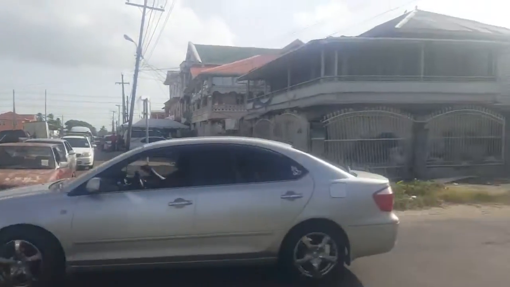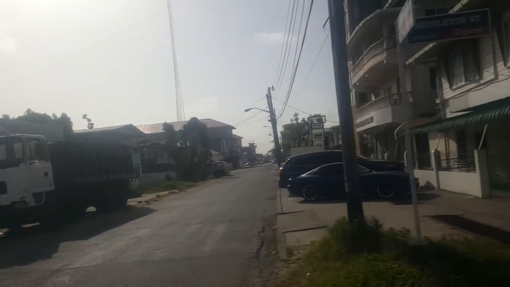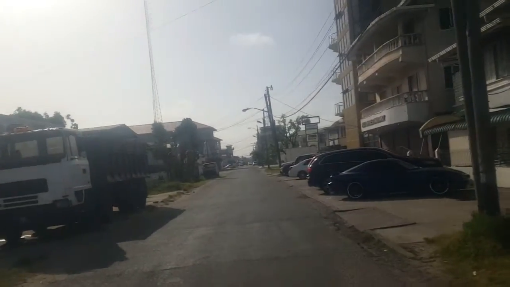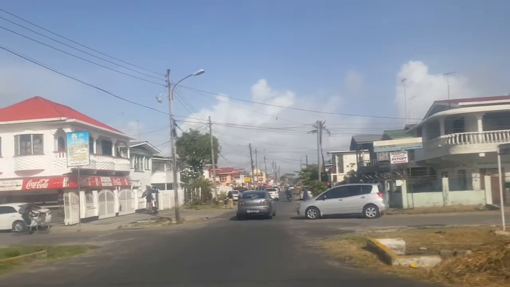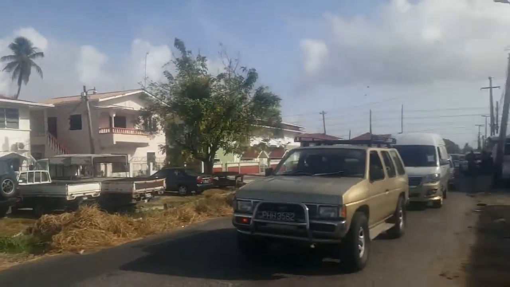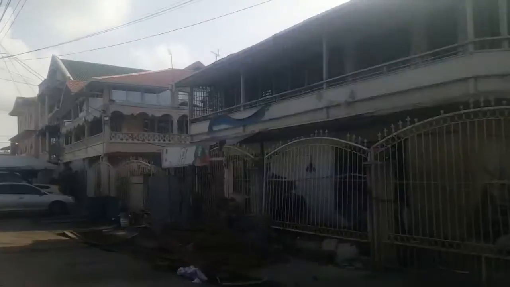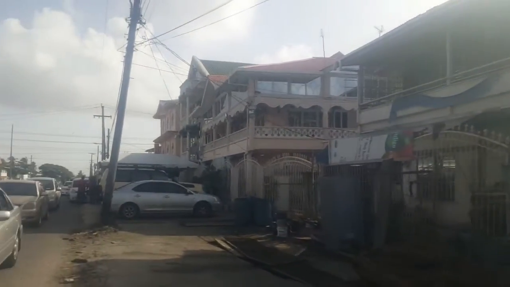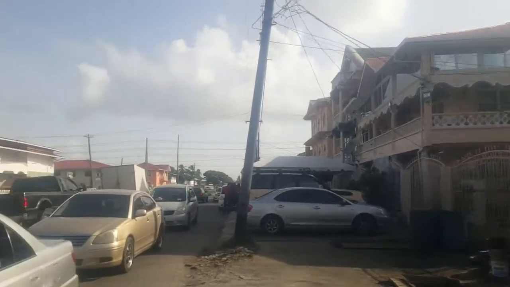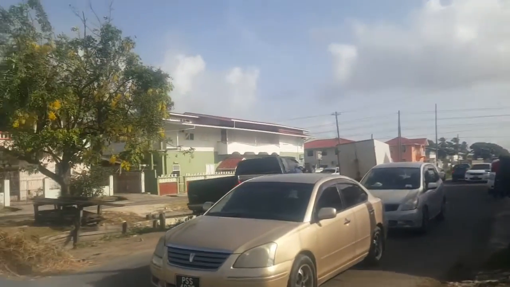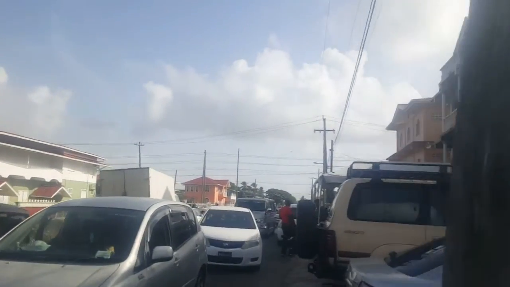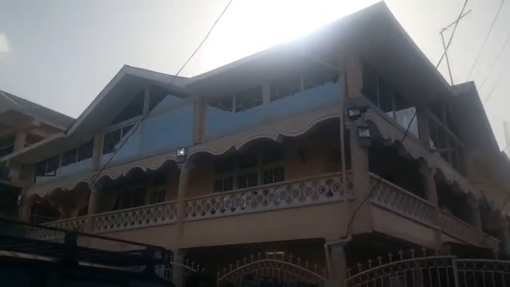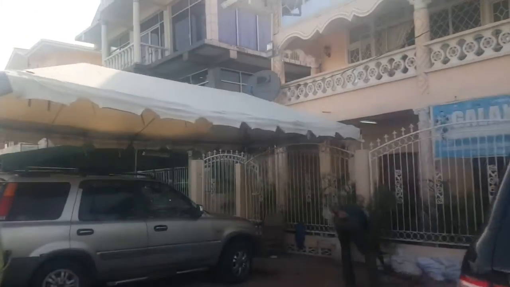This is Garnet Street at the intersection with Middleton Street. Garnet Street looking east, and this is Garnet Street looking west on Middleton Street. And it's about 8 in the morning, so it's becoming quite busy with traffic on Middleton Street. Some of the shops are now open for business.